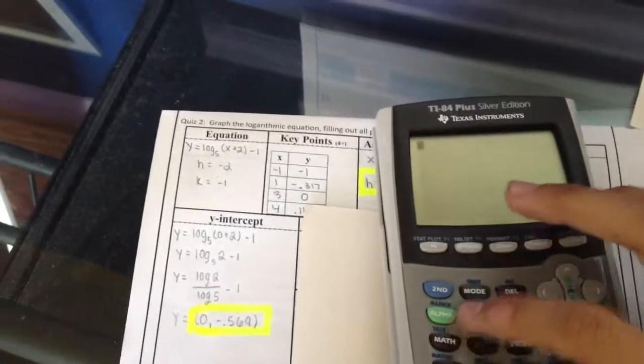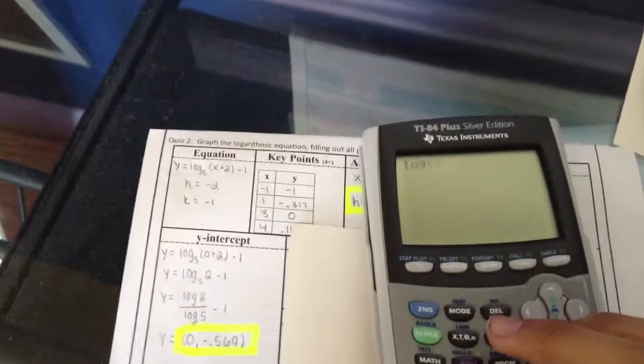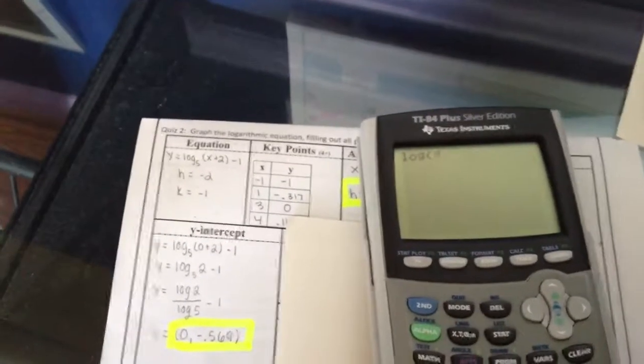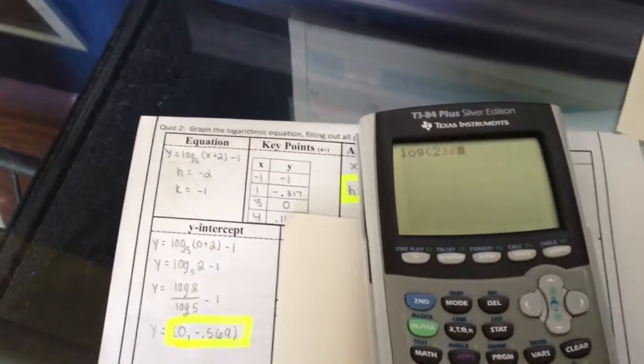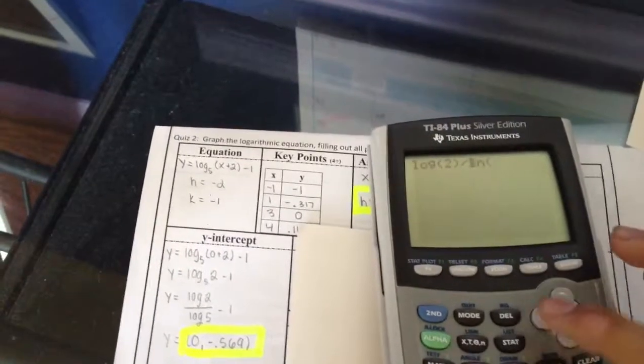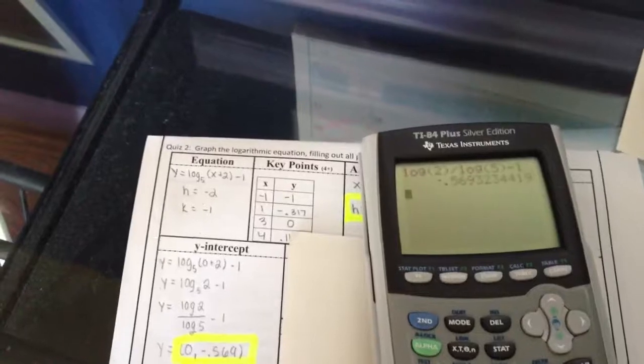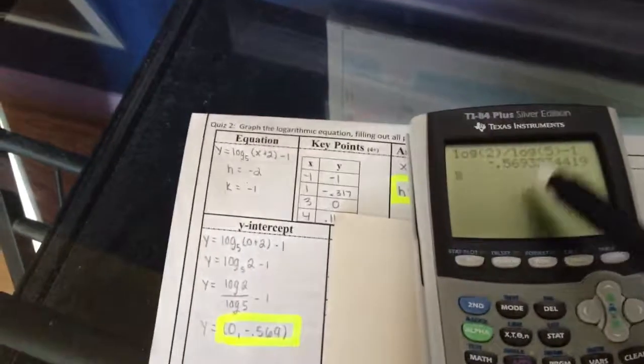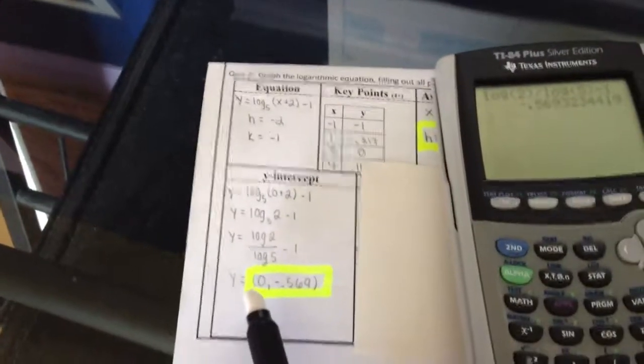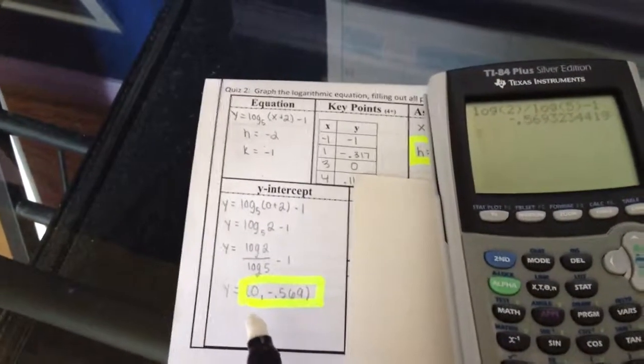So it's going to be log 2 divided by log 5, minus 1, and it gives us this decimal, and you round to the third place, and that gave us for the y-intercept (0, -0.569).